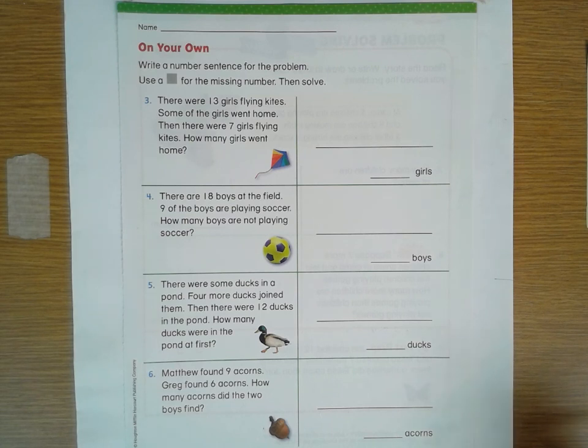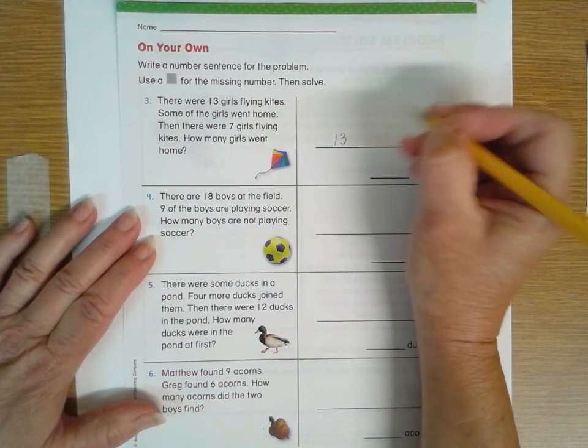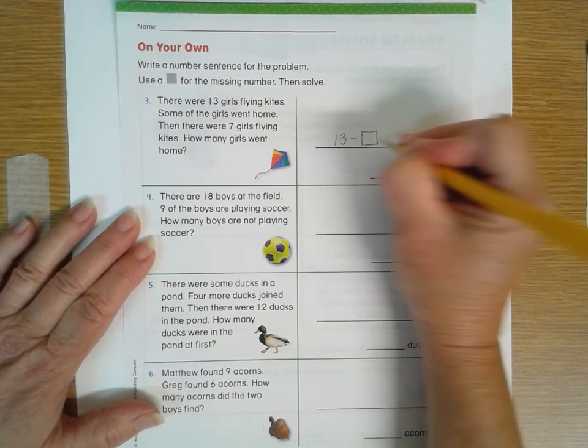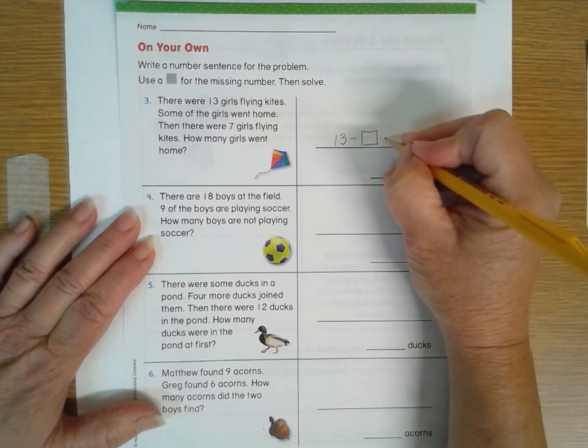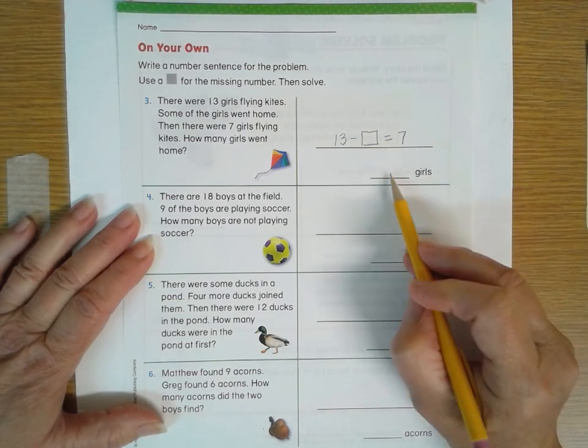There were 13 girls flying kites, and some of the girls went home. So if we have the 13 and some of them went home, we don't know what that is though. So 13 minus something equals 7. What goes in that blank? Figure that out.